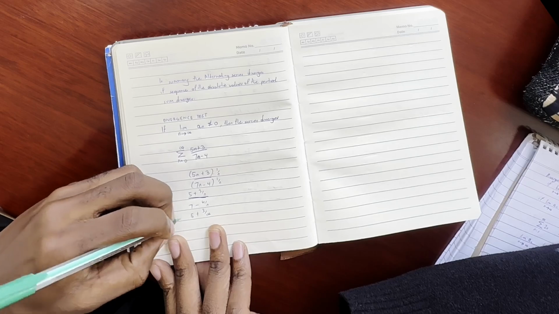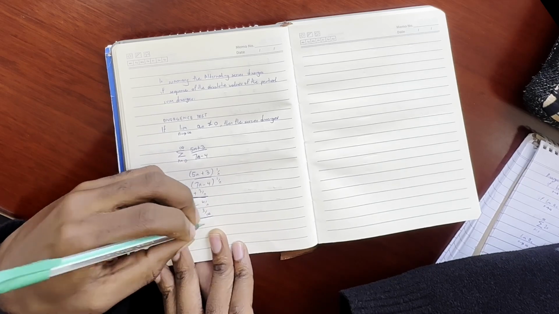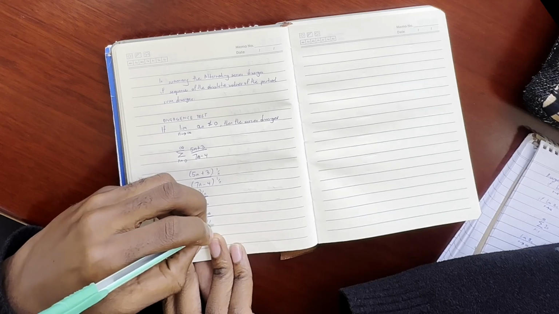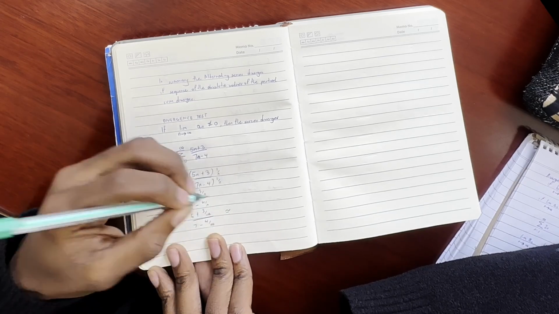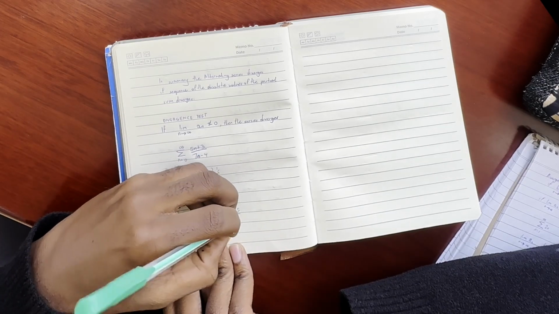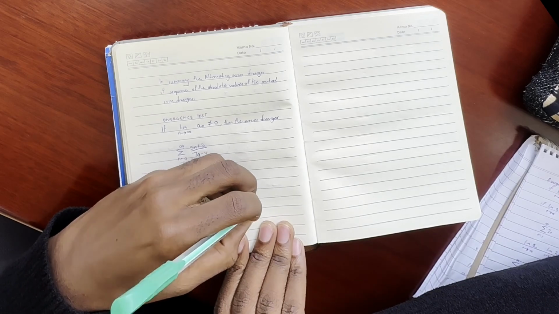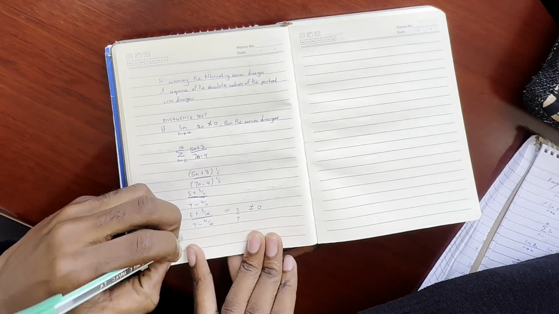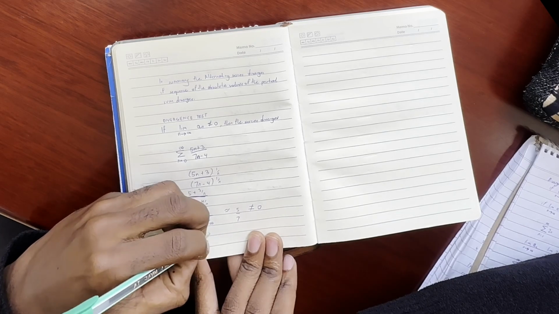So this approximates to 5 over 7, which isn't equal to 0, so this series diverges.